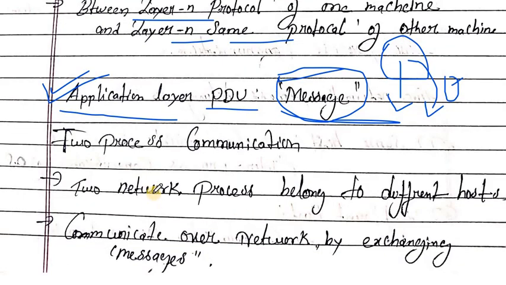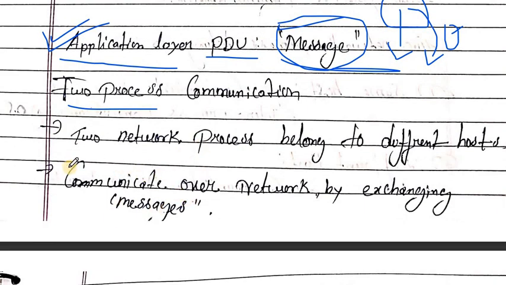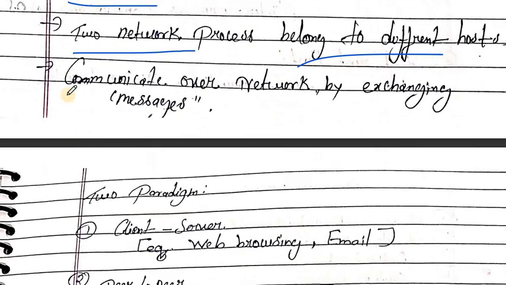First remember, if two network processes belong to different hosts, then they communicate over the network by exchanging messages.